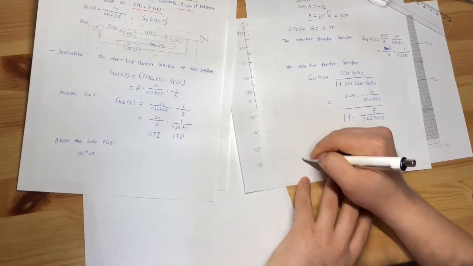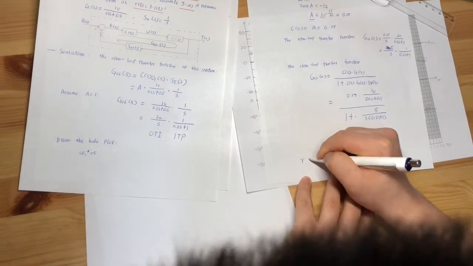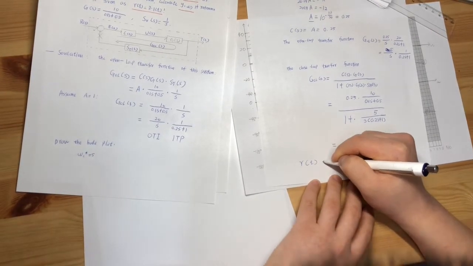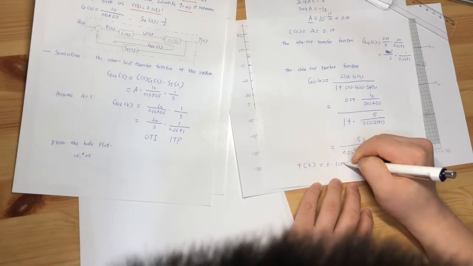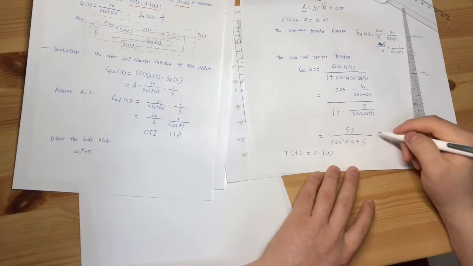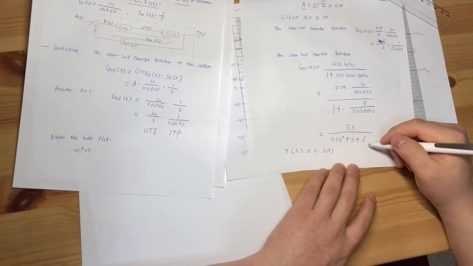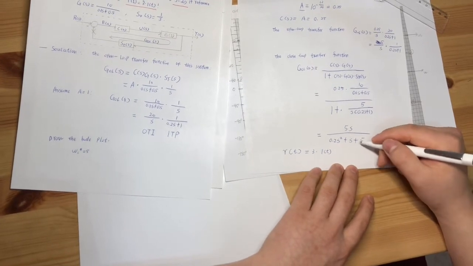And we have this reference signal r(t) equal to 3 multiplied by 1(t), and we apply the Laplace transformation on this signal.